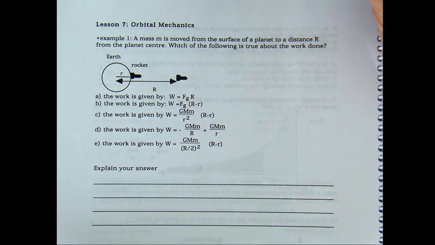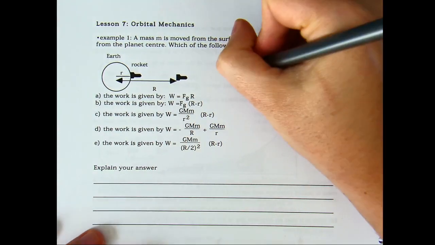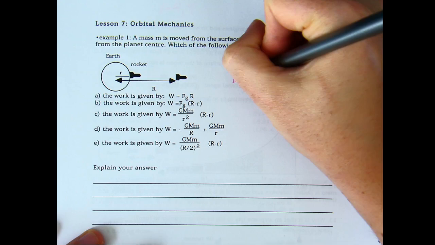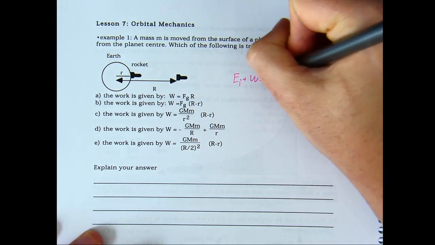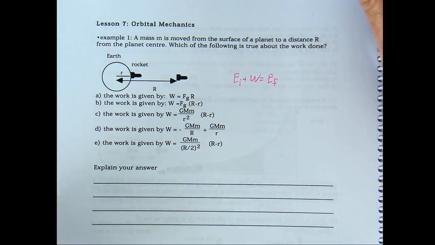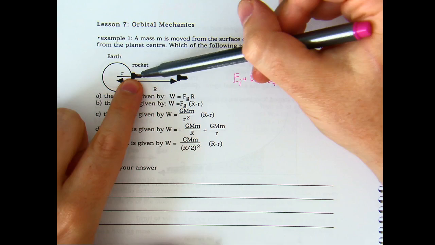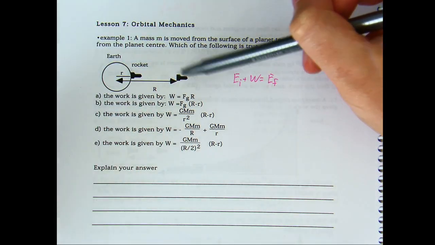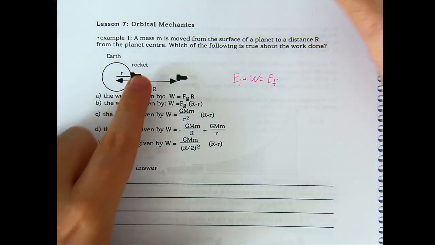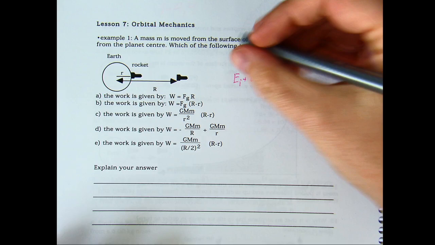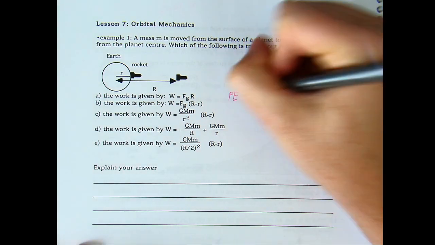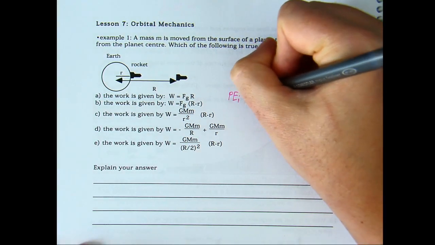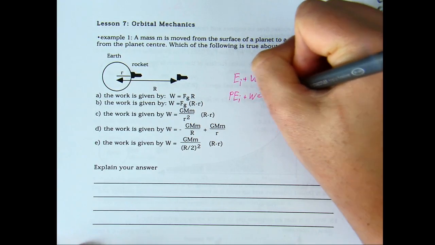If we remember from last week, we had energy initial plus work equals energy final, and now we've got this new expression for gravitational potential energy. We're going to assume that this guy is not moving. Somehow it moved, and now it has been placed here and it's stationary again. So we don't care about the motion in between. It was stationary, it is stationary.